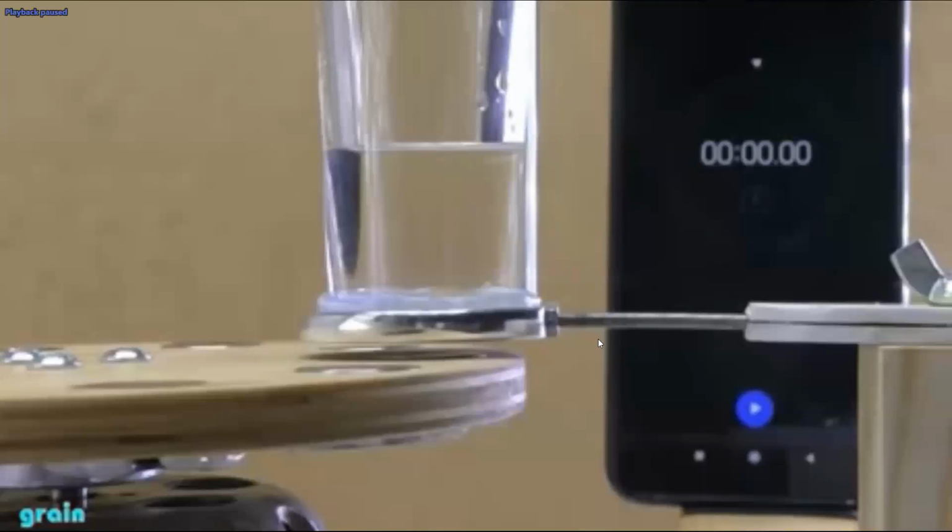So this is just a piece of aluminum, and these are magnets which are about to get rotated. And there is a timer, there is a silicon sealant too, so that the water doesn't leak out. The water is in perfect contact with the metal piece, and he is gonna start rotating this magnet and see what happens.